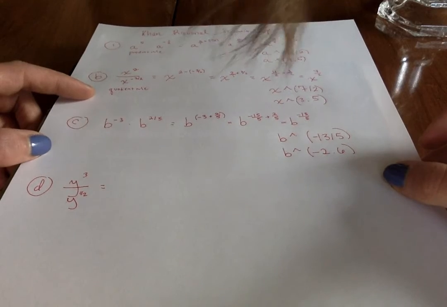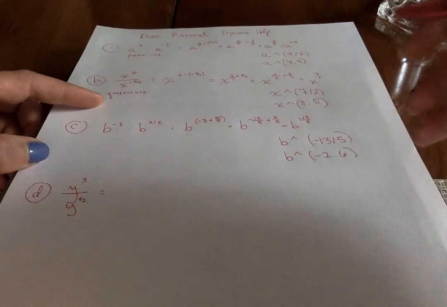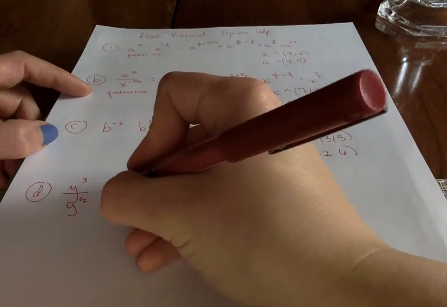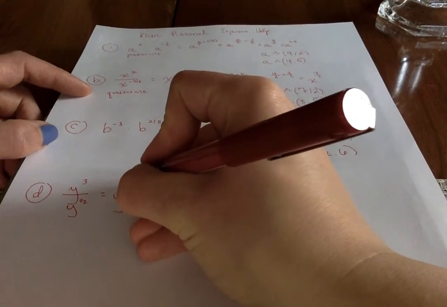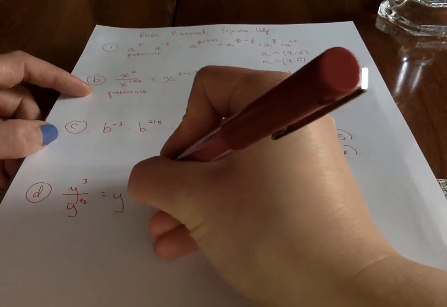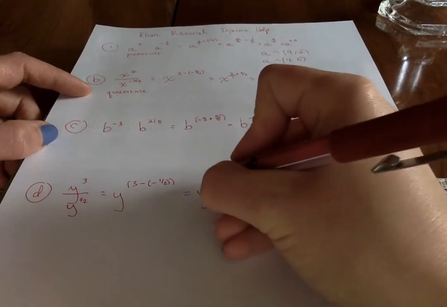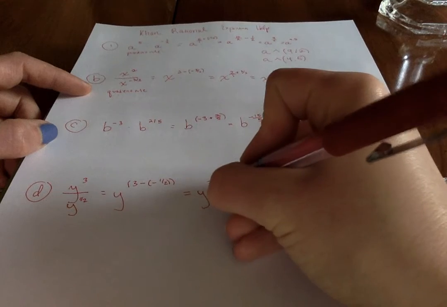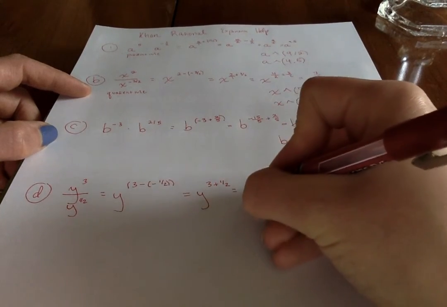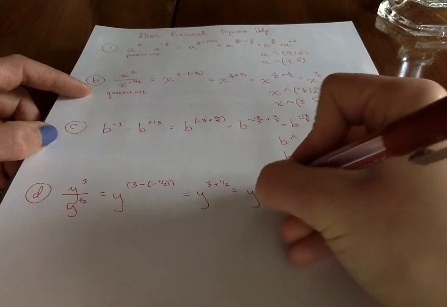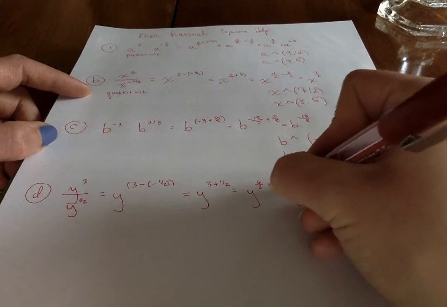And then for the last one, you can see it. We have y to the third all over y to the 1/2. So once again, this is a quotient rule because I'm dividing. So that means I need to subtract my exponents. It's 3 minus negative 1/2, which is y to the 3 plus 1/2, which is 6 halves plus 1/2, which is y to the 7 halves.